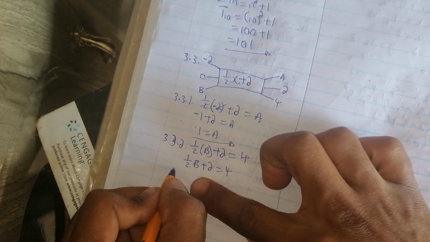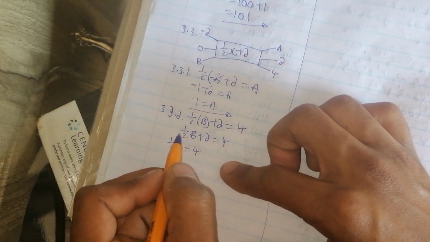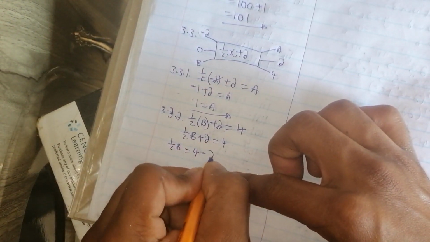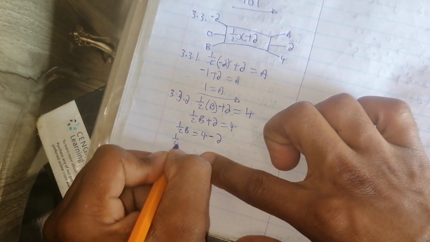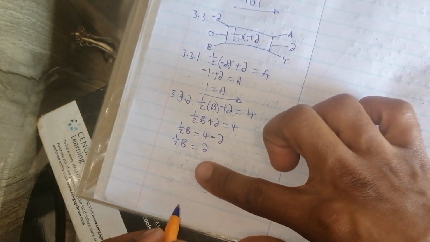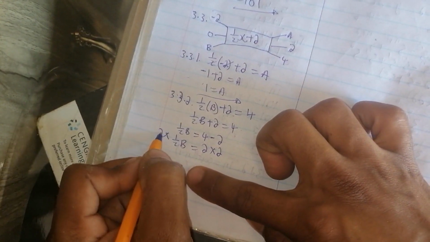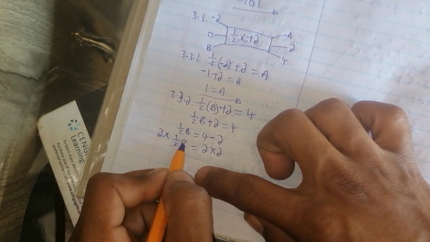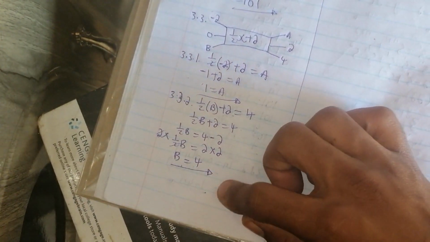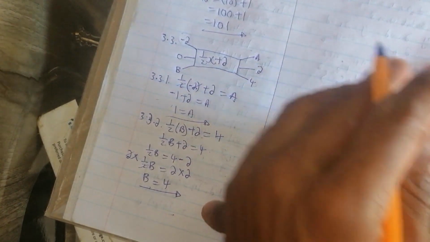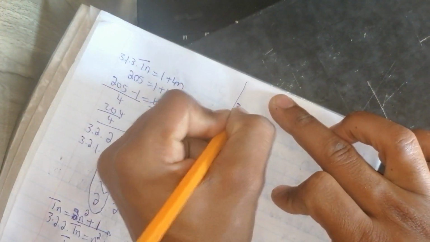Take this to the other side. 1/2 B equals 4 minus 2. When this number goes to the other side, it becomes negative. Very good. And you will have 1/2 B equals 2. You want to get rid of the denominator, you multiply both sides by the denominator. Numerator, denominator goes once. 1 times B, it's B. 2 times 2 is 4. That's how you find your values. Very good. Now that we have done that, we go to 3.4.